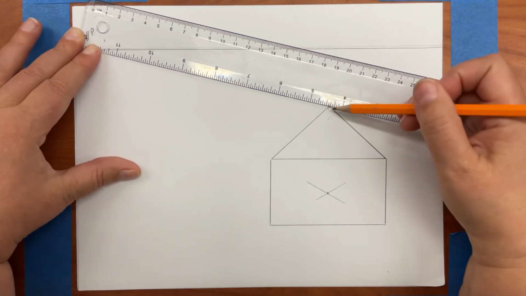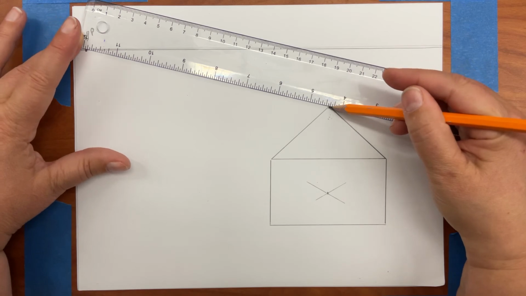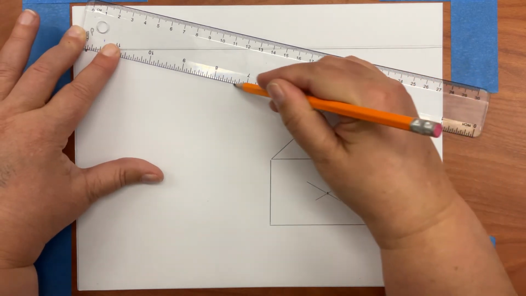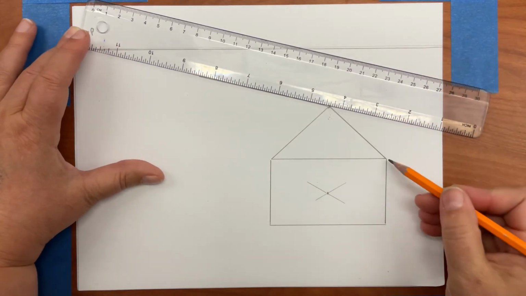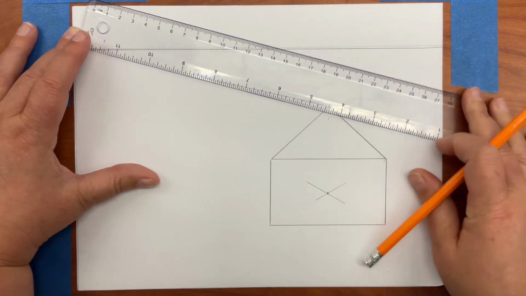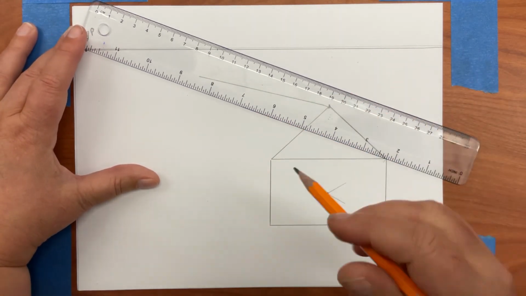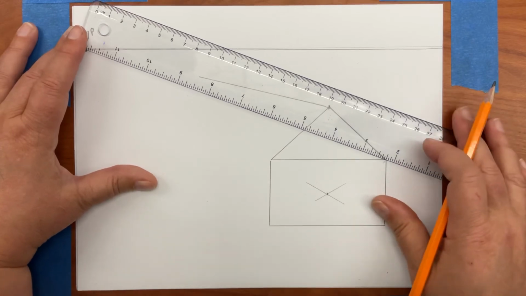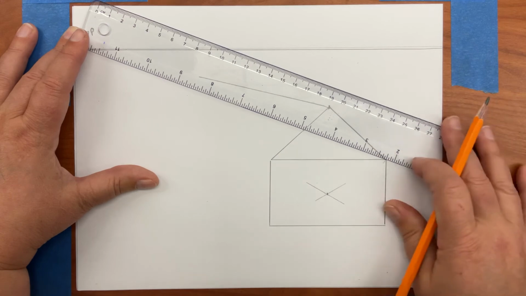So this top peak, do I need a line going toward the vanishing point? Yes, it doesn't go through the building, so I need a vanishing point line. What about this top right-hand corner of my house? Do I need a vanishing point line? No, it goes through it. I don't need that. My house does not see through. That would be really kind of pointless to have a house that's see-through. Do not draw it from this corner, no.